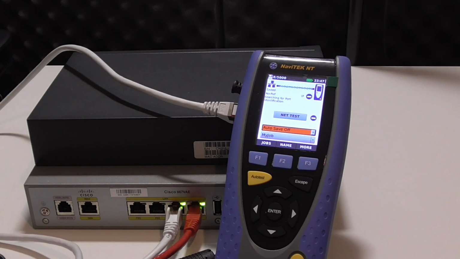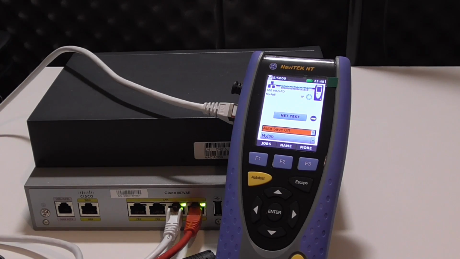Here we go. I have NaviTEK connected to a Cisco switch. It is Cisco 867 VAE. Actually, it is a router with a built-in switch. NaviTEK should recognize this port. We can see 100 megabits per second already, full duplex. Now we are waiting for IP information. I want to make sure I get an IP address.